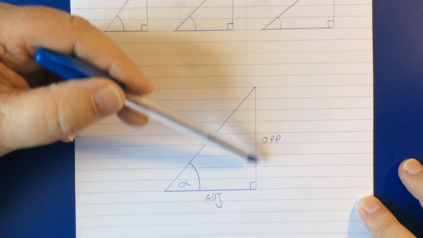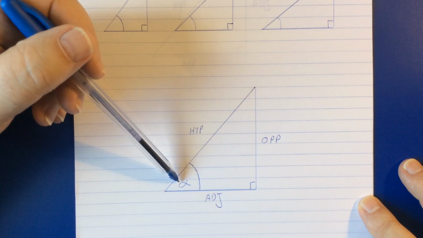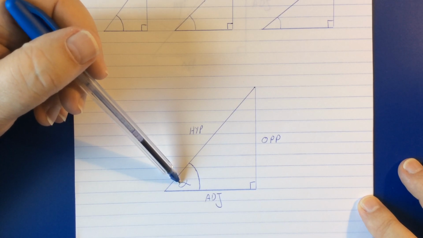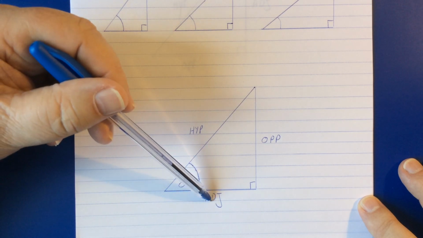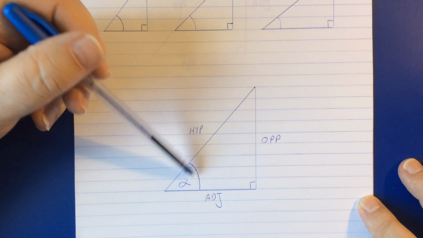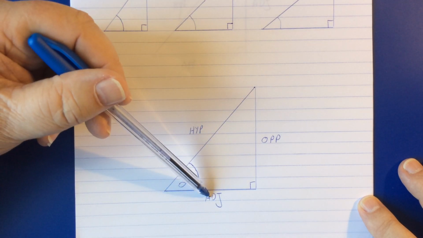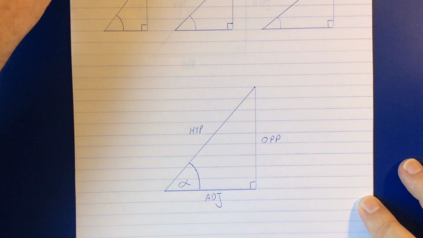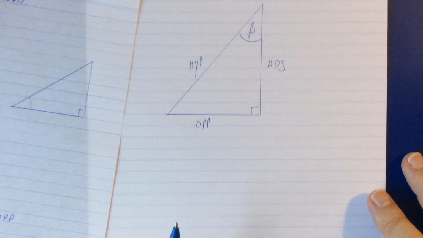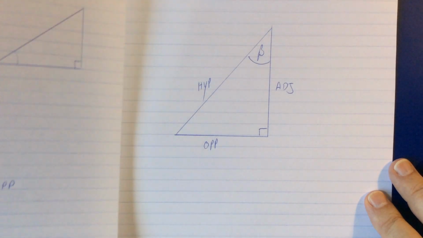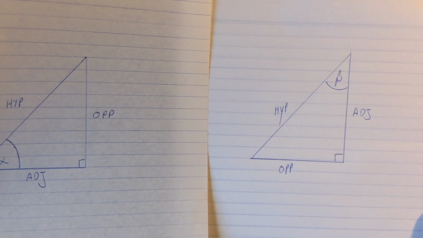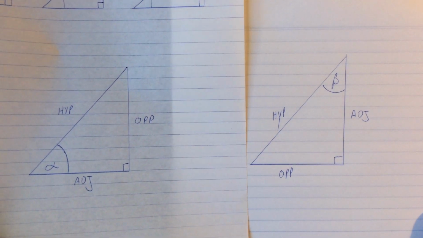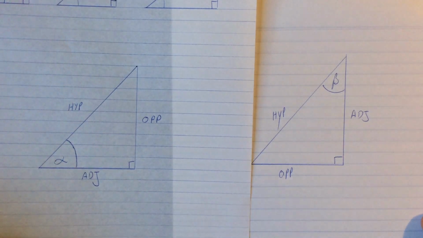The line that is here that doesn't touch the angle that we are interested in is called the opposite side. And the line that touches that angle but is not the hypotenuse is called the adjacent. And we can see that echoed in this diagram here. I'll just put these two together so that you can see them. Just let me get as much of that into frame as I can.